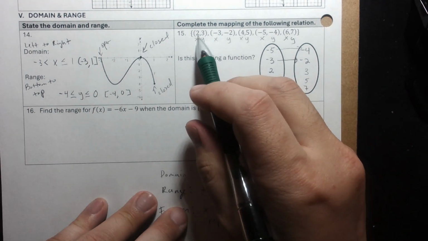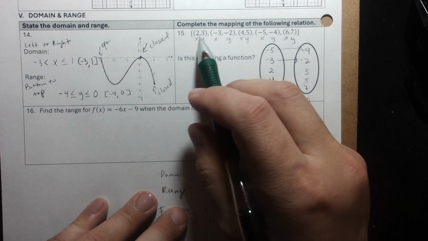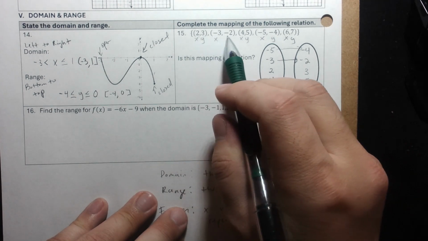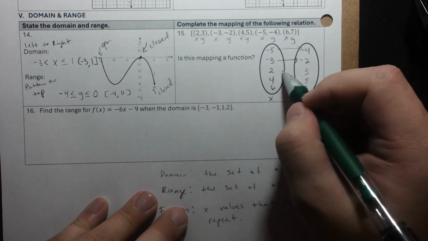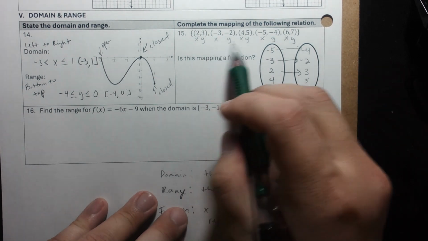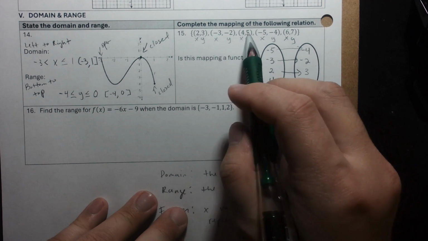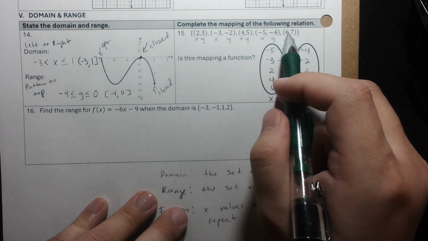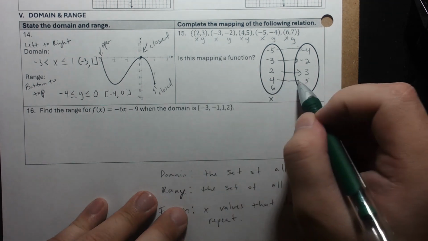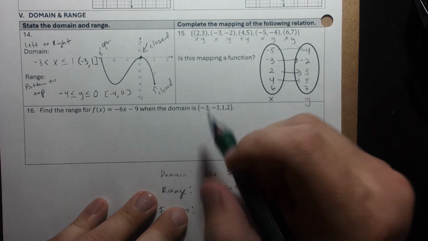2 comma 3. Is 2 with anything else? So 2 is only with 3. There's no 2, there's no 2, there's no 2, there's no 2. Okay, so 2 is mapped with 3. 4, is it with 5? Just 5. Let's see, 4 comma 5, yes. Is 4 with anything else? There's no 4, there's no 4, there's no 4, there's no 4. So it's going to be mapped with 5.